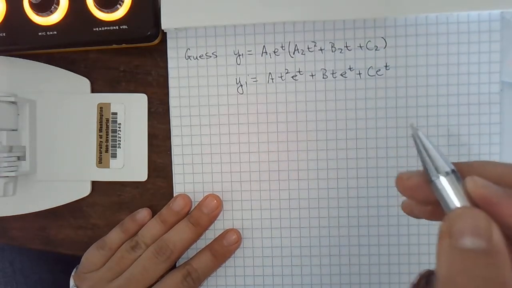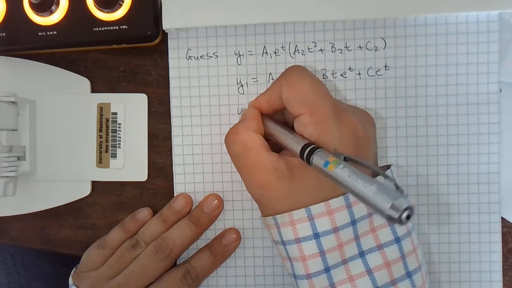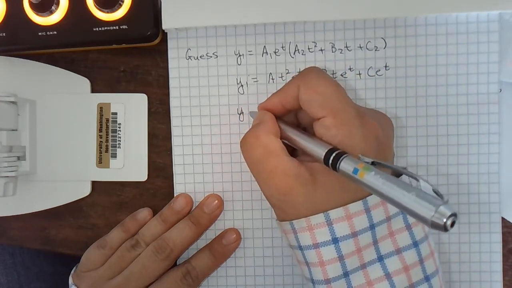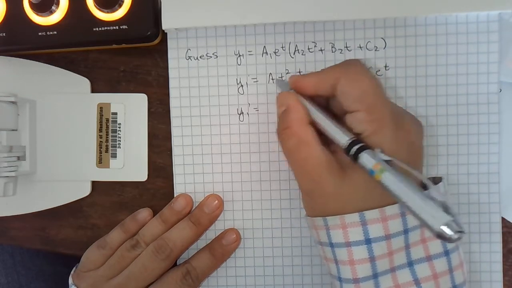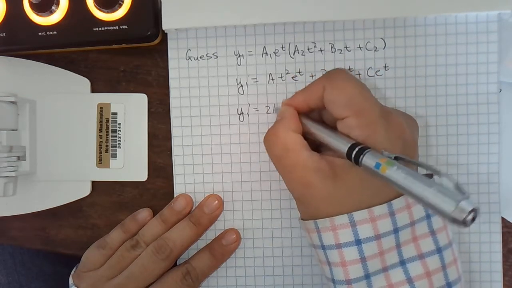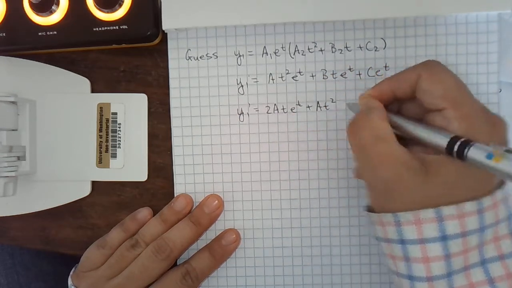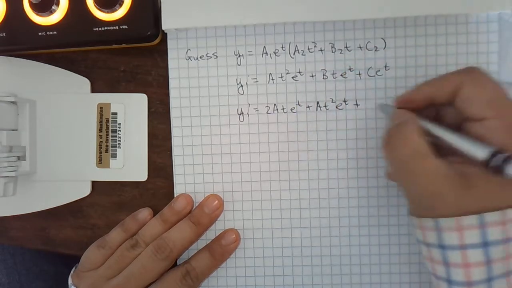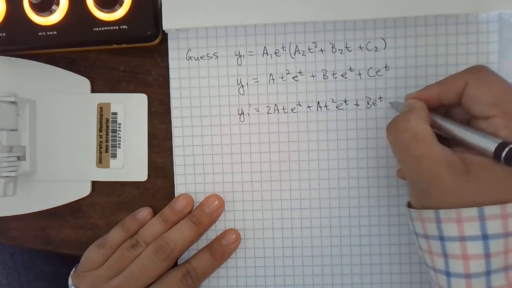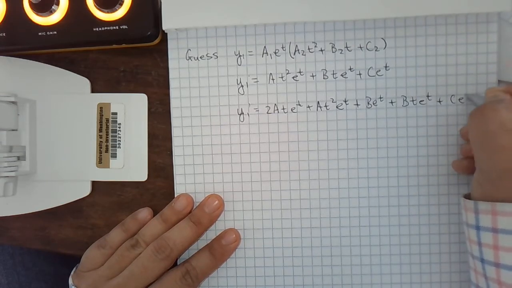Okay, so what happens here? Well, let's see. We get y1 prime is going to be 2a t e to the t plus a t squared e to the t, derivative of e to the t is e to the t, plus b e to the t plus b t e to the t plus c e to the t.